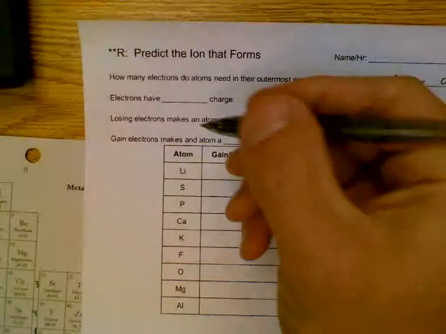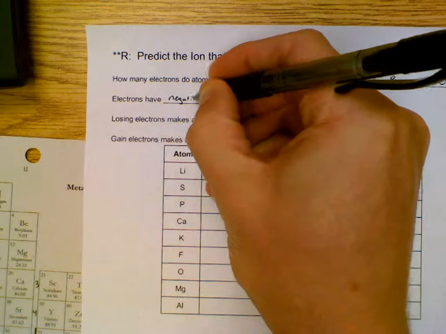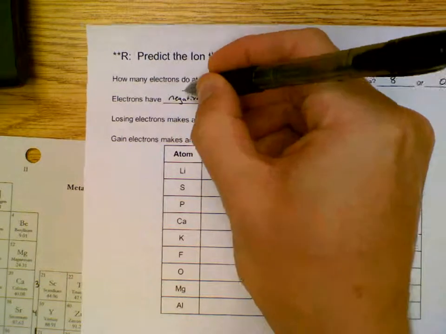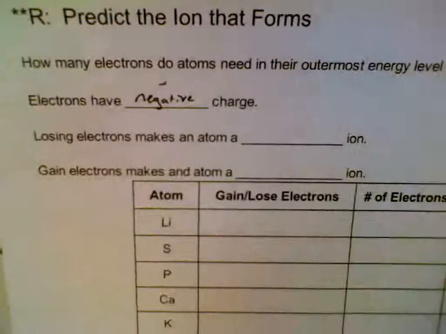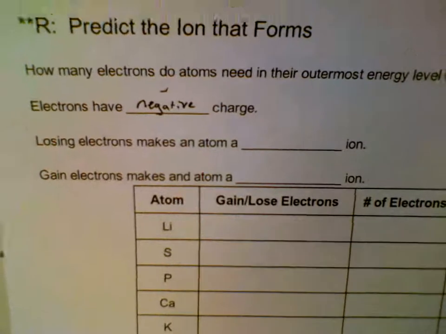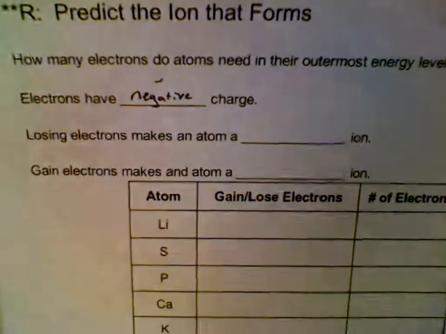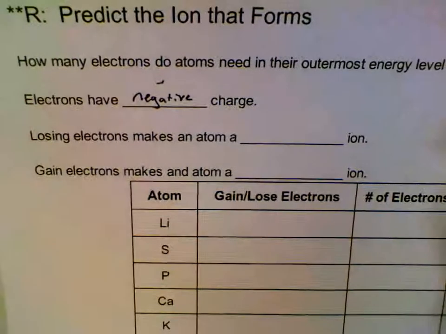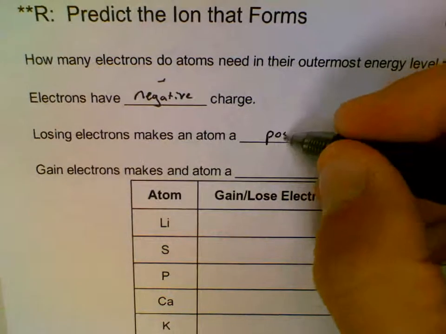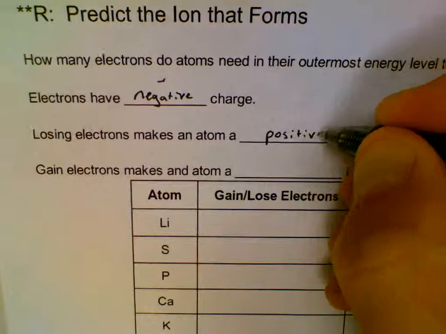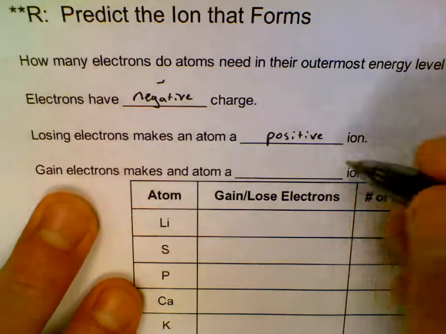Electrons have a negative charge. So it's important to remember that electrons are negatively charged. Losing electrons makes an atom a positive ion. If you lose negative charge, you become more positive, whereas if you gain electrons, those negative charges, you become a negative ion.